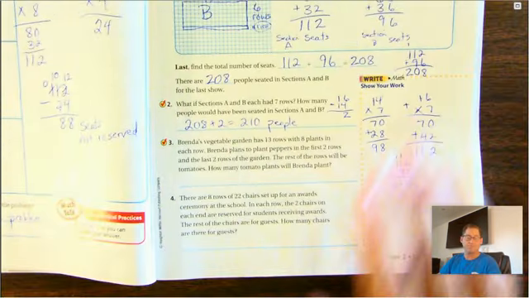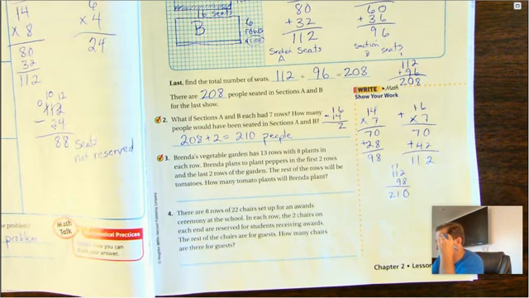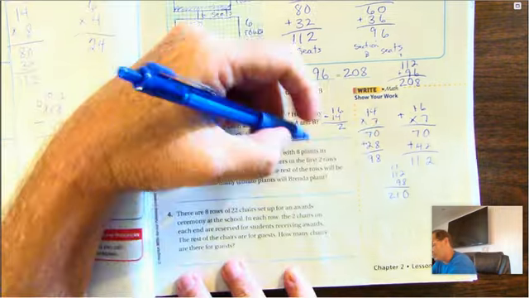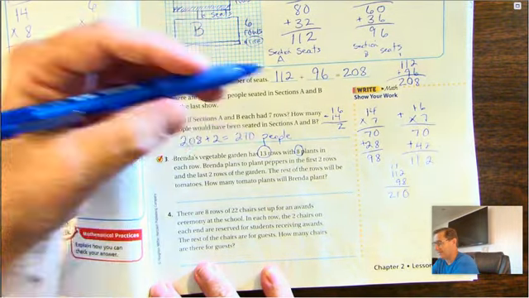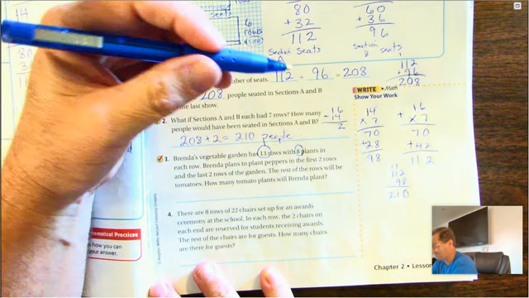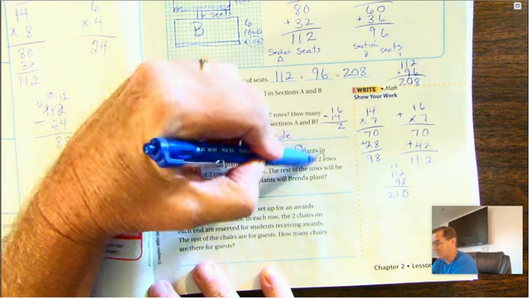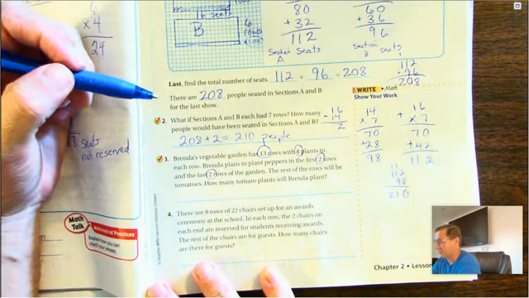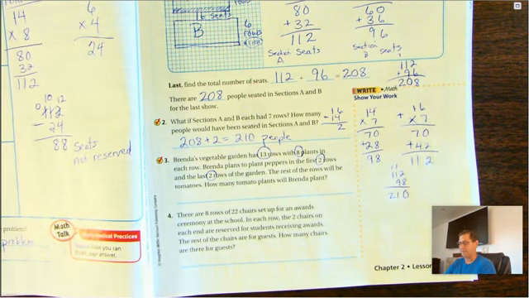All right, number 3. So Brenda's vegetable garden has 13 rows with 8 plants in each row. She plans to plant peppers in the first 2 rows and the last 2 rows. The rest of the rows will be tomatoes. How many tomato plants will Brenda plant?